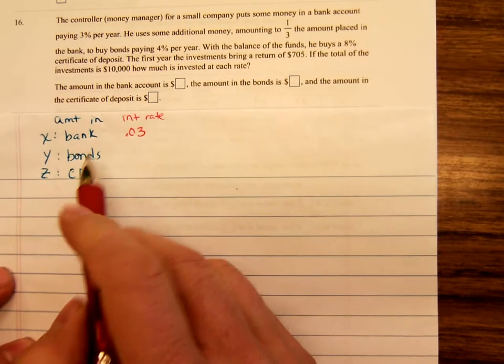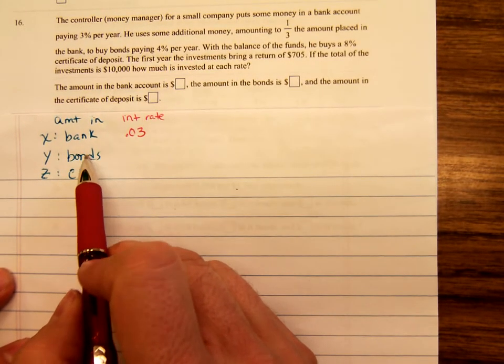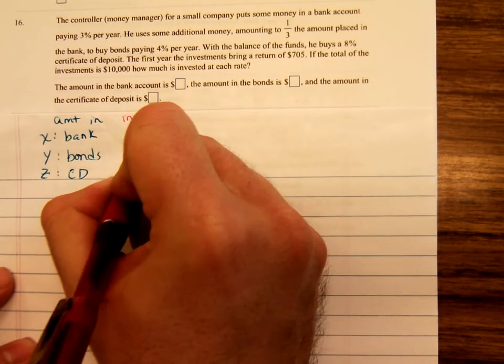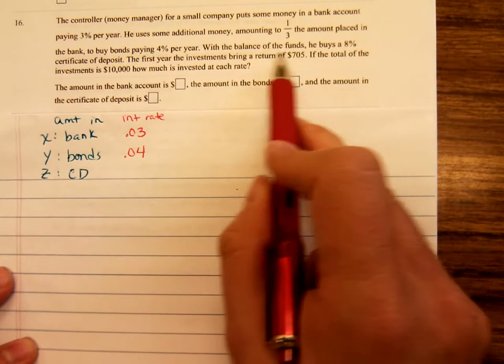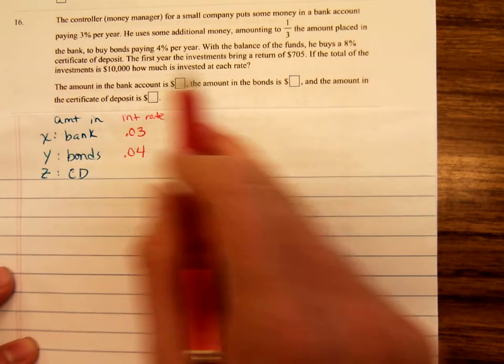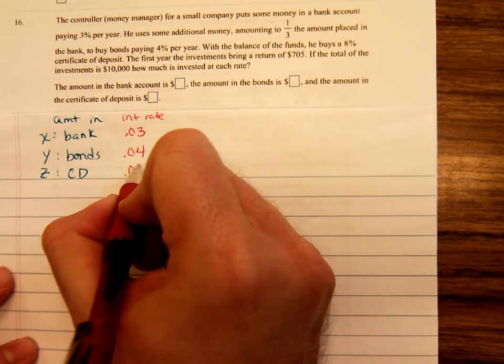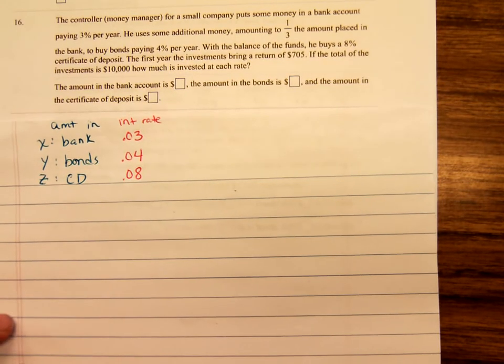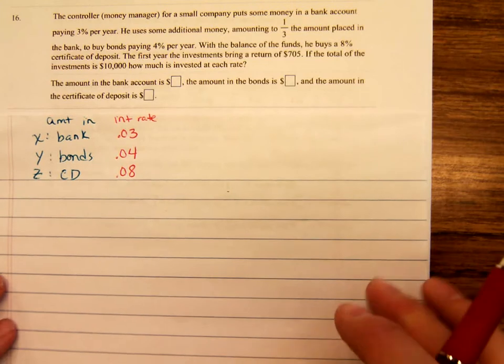The bonds, how much are they paying? 4%. And that CD, the certificate of deposit, 8%. Now you can almost see a couple of equations at this point.